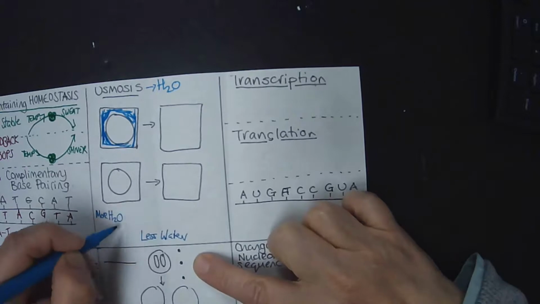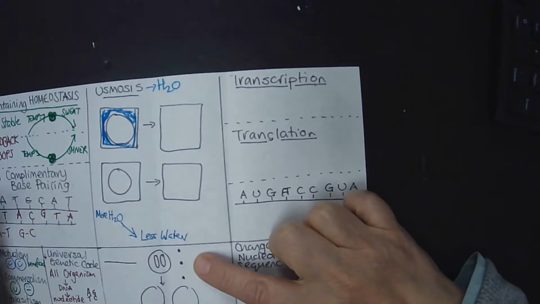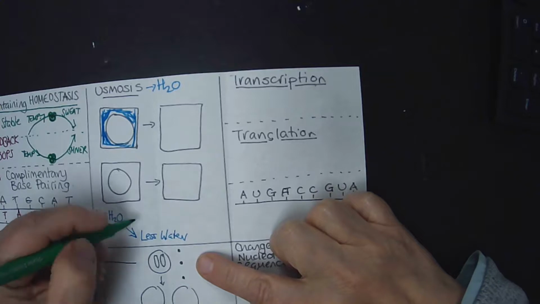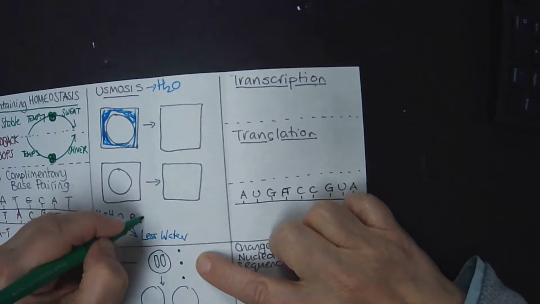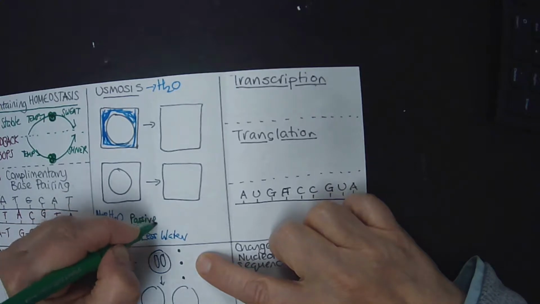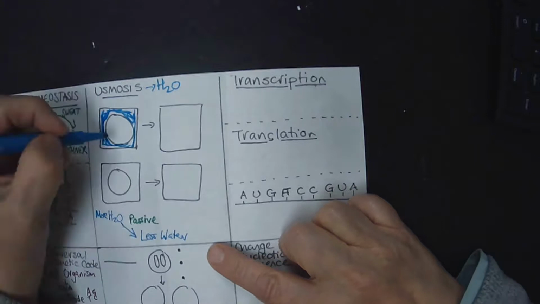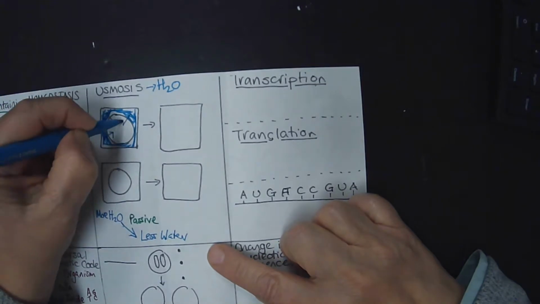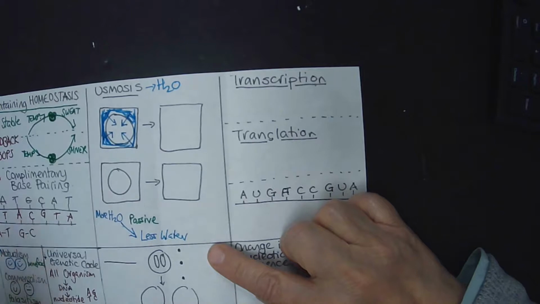So water is always going from high to low concentration. It's going down the concentration gradient, which means it's passive. It does not need energy. So when I look at this diagram, if this is my cell, water is going to go from where there's more water to where there's less water.